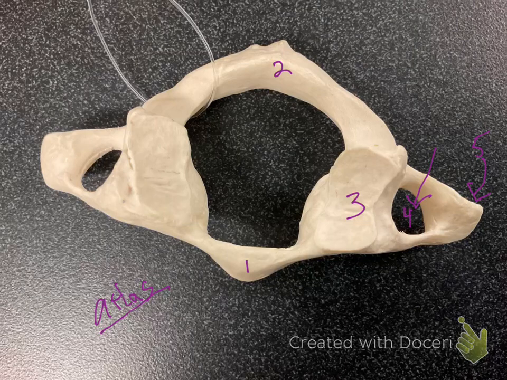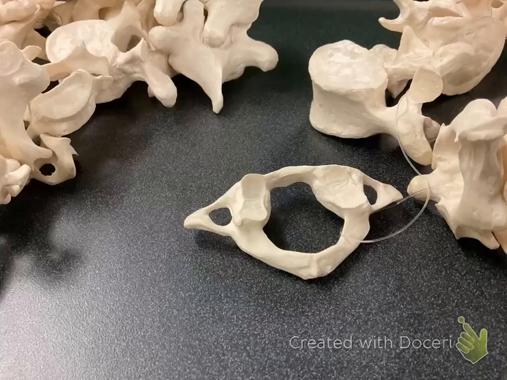Okay, so hit pause. Number 1 is our anterior arch, and we can tell it's the anterior arch because it has a much smaller space between it and the structure known as number 3, which is our lateral mass. Back here, number 2 is our posterior arch. Look how big this space is. So you can tell the difference between anterior and posterior arches based on that space. Number 4 is the transverse foramen. Remember, we only see those in the cervical spine, and that's where the vertebral artery will pass. Number 5 is going to be the transverse process.